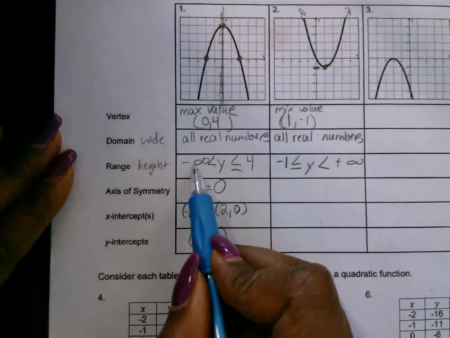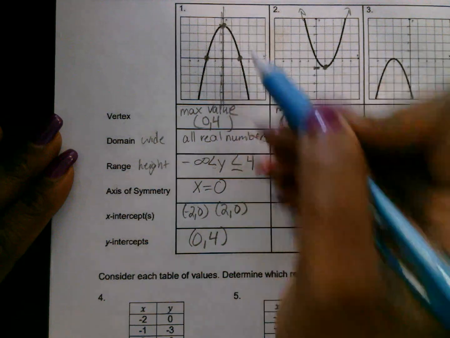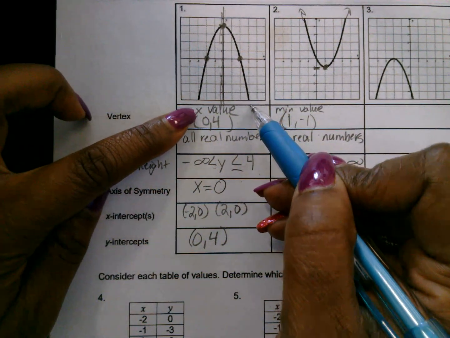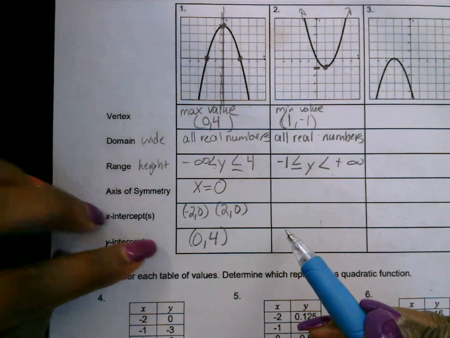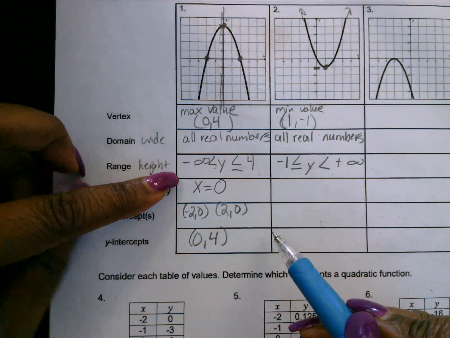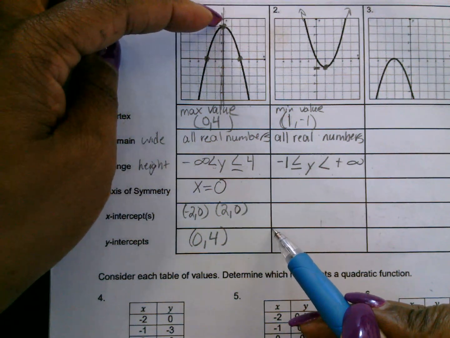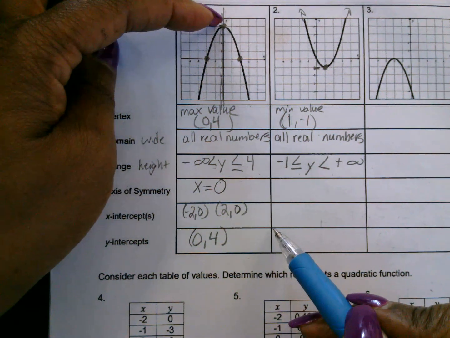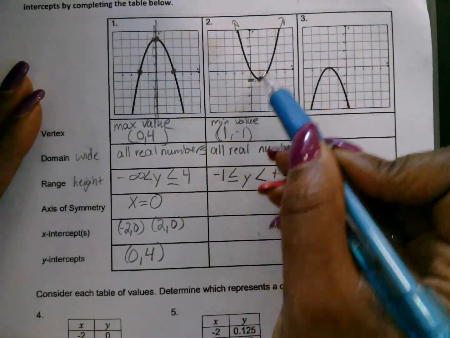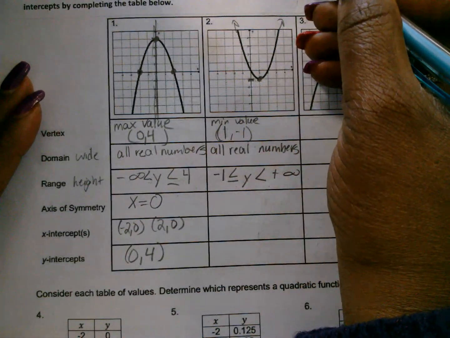Why was this negative infinity here? Because the graph was upside down. The parabola was upside down. You start from the bottom, it's negative infinity. It never ends. So you went from bottom to top. Negative infinity all the way up to the highest point, which is +4. This one started from -1 on the bottom to positive infinity to the top.